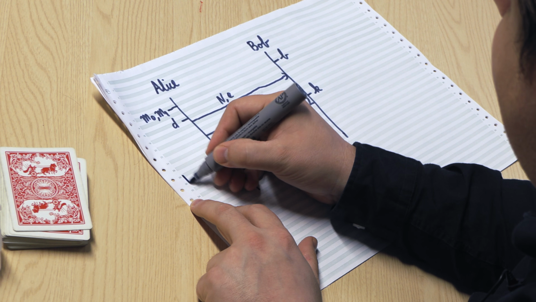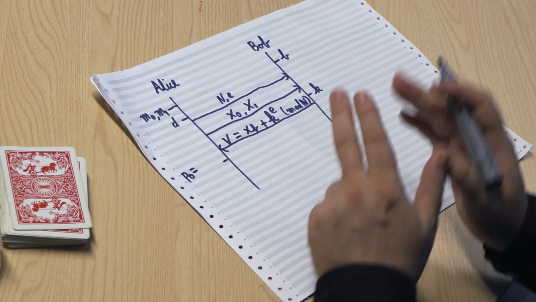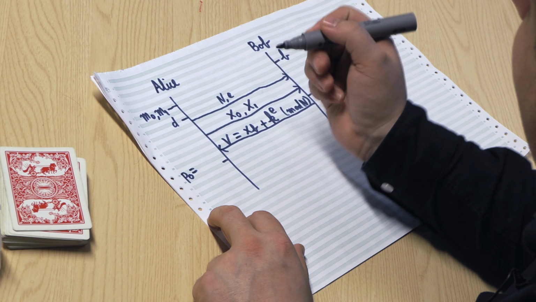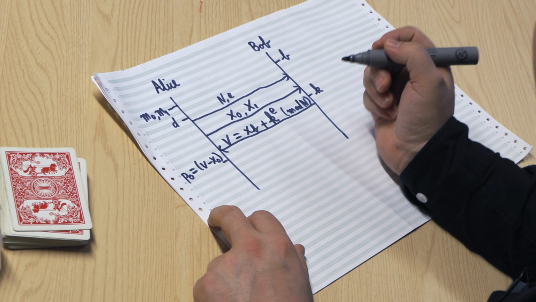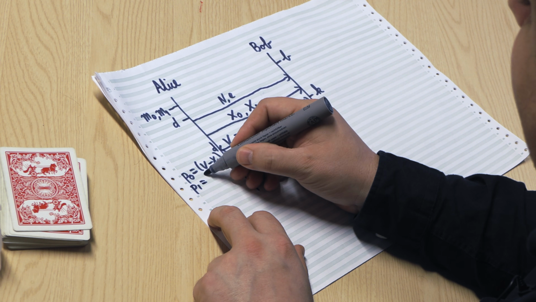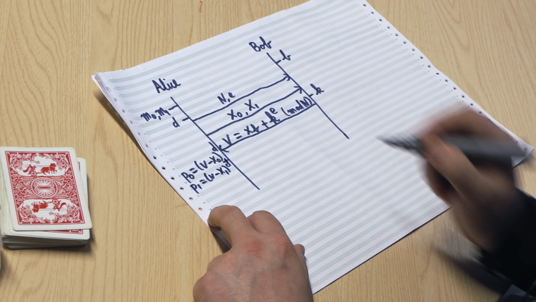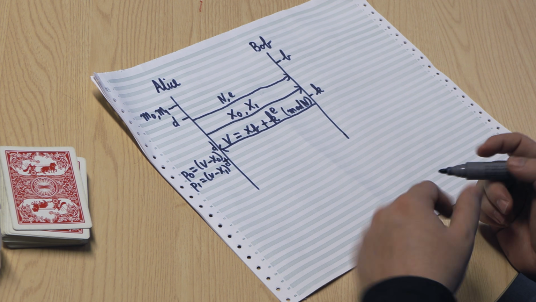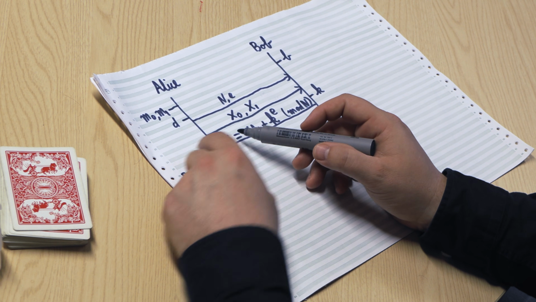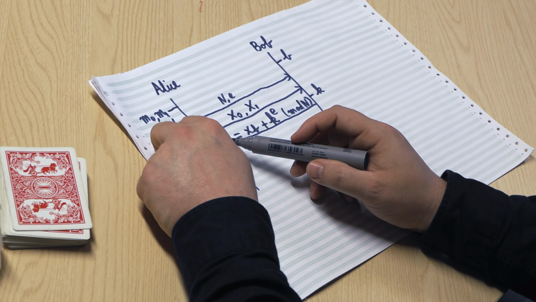What Alice can do is she can take the value v and privately compute two versions. The first one is p0, which is equal to v minus x0 to the power d. Similarly, p1 is equal to v minus x1 to the power d. So again, this is something that Alice can compute because she's given the value v. She knows the values x0 and x1 because she created them and sent them to Bob. And she knows the value d. So she can simply compute p0 and p1.